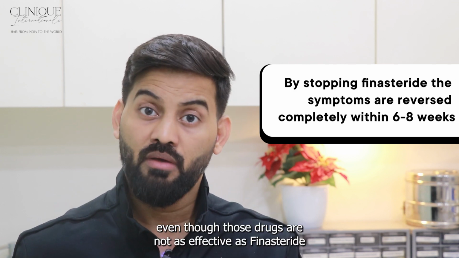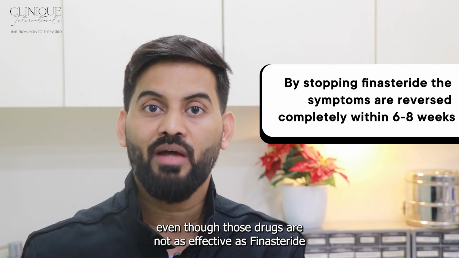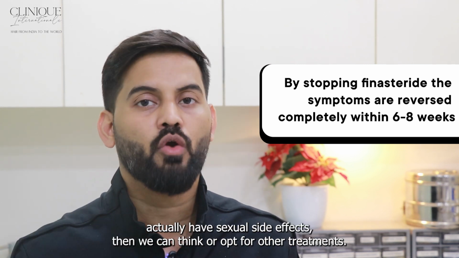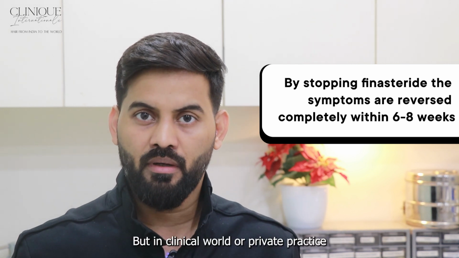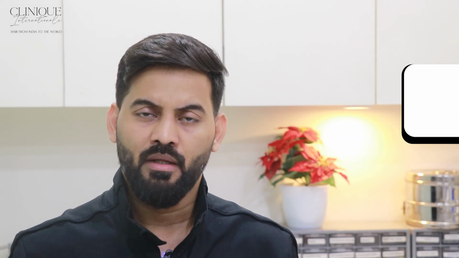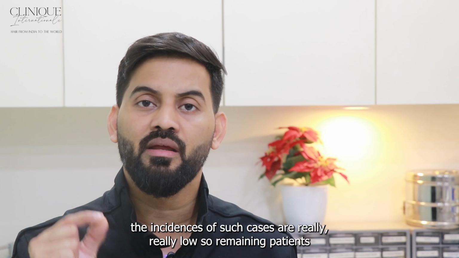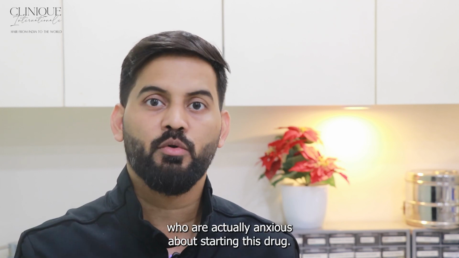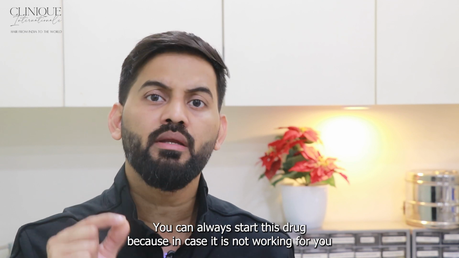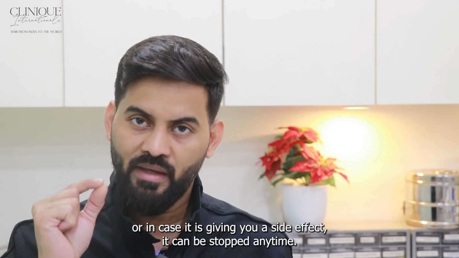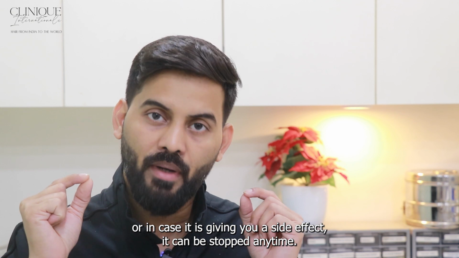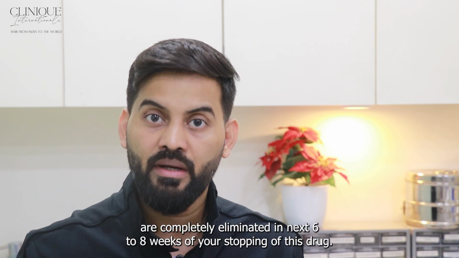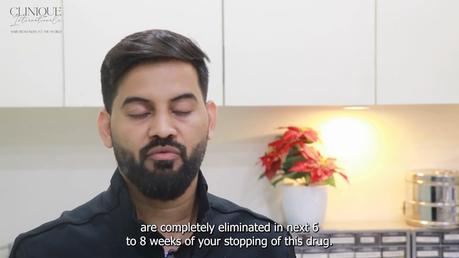Even though those drugs are not as effective as finasteride, in cases who actually have a sexual side effect, we can opt for other treatments. But in the clinical world or in private practice, the incidences of such cases are really low. So the remaining patients who are anxious about starting this drug, you can always start it, because in case it is not working for you or it is giving you side effects, it can be stopped anytime, and once you stop it, the tissue levels of finasteride are completely eliminated in the next 6 to 8 weeks.